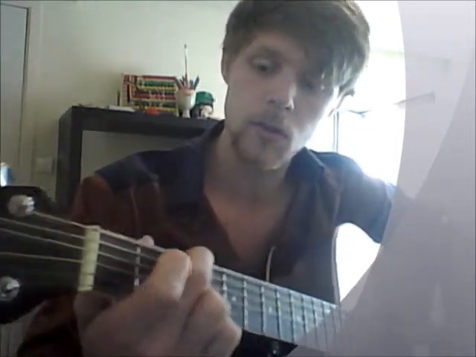Then you go for the G. First finger on first string, third fret. Second finger on the third fret, first string. First finger on the second string, second fret. And then your fourth or your third finger, last string, third fret. If you can play this, if you practice on this, you can do the fietskist.